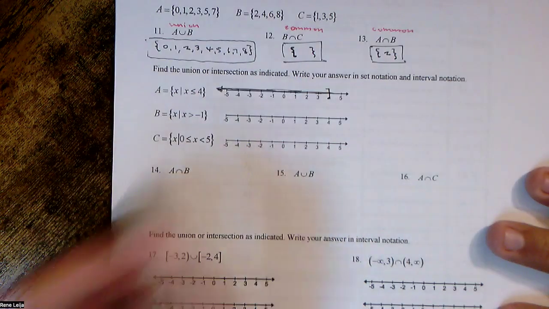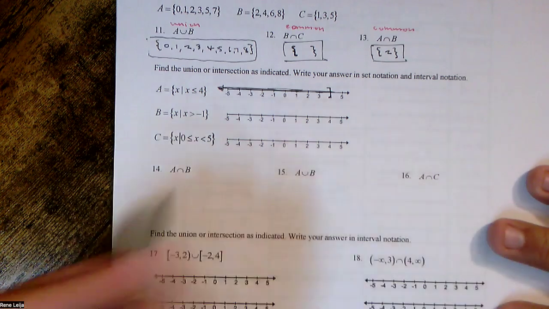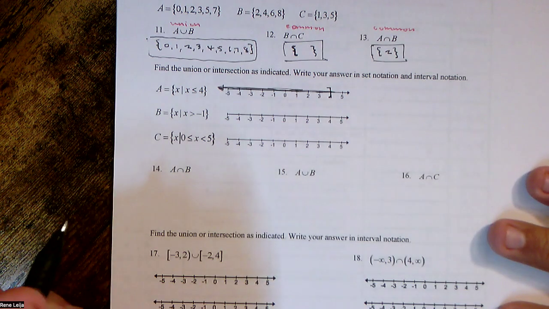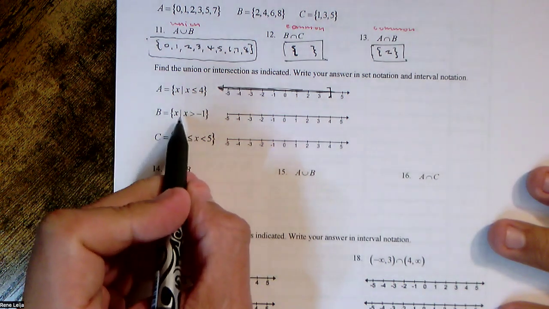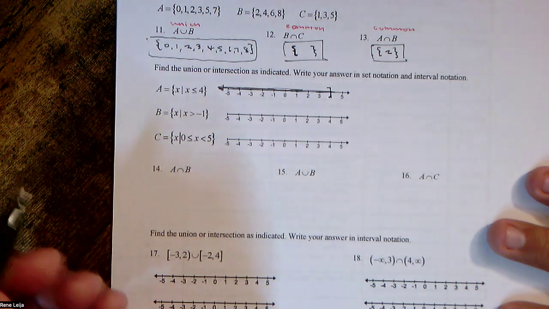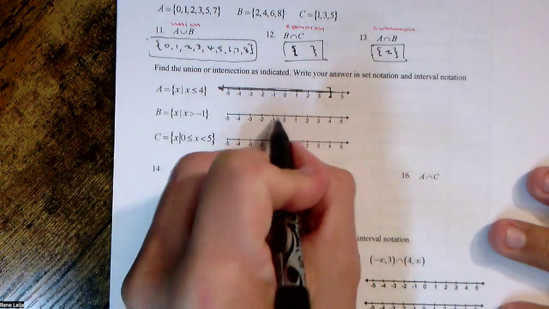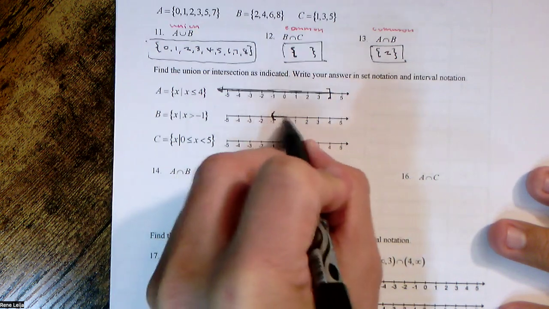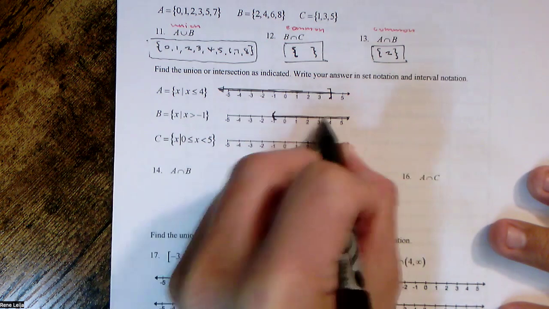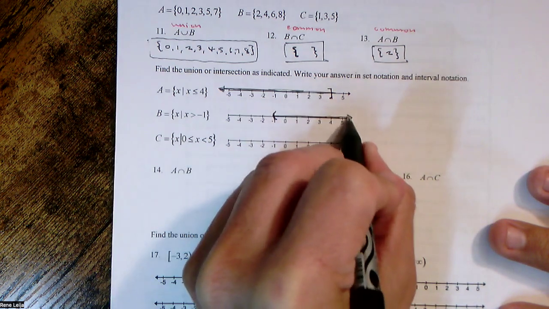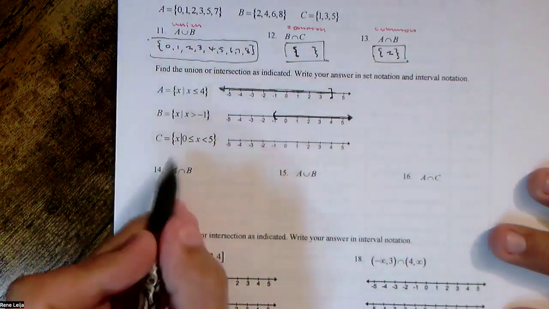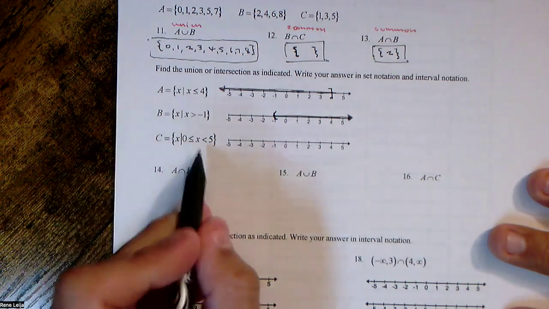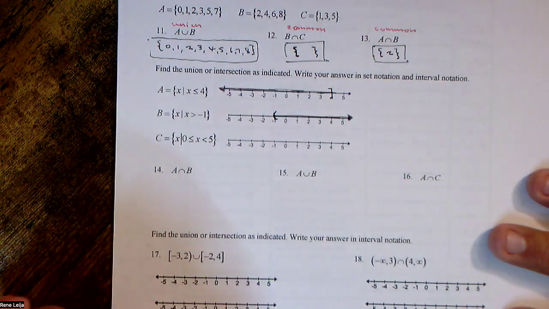All right. So first we're going to graph, and then we're going to answer 14, 15, and 16. B is the set of X such that X is greater than negative 1. So that's a parenthesis. It's greater, so it's going to go towards the right. And it continues on. C is a set of X such that X is in between 0 and 5.